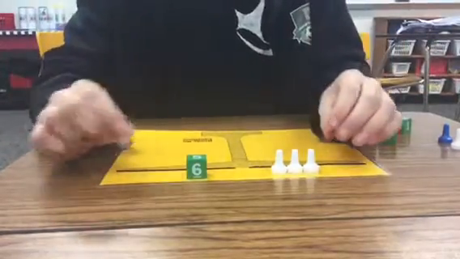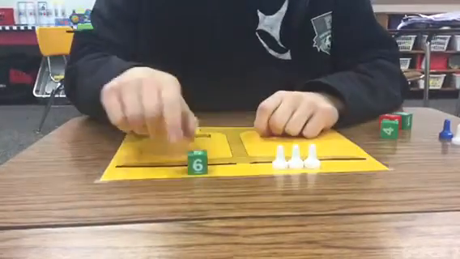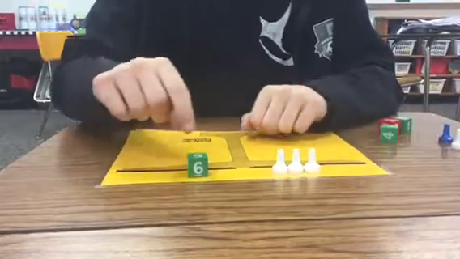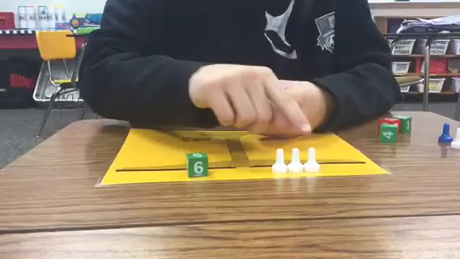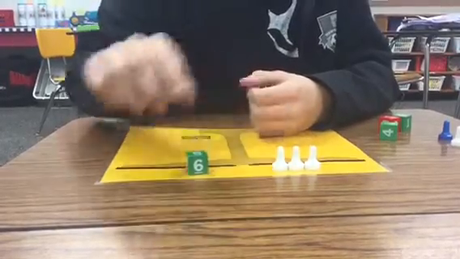Okay, so now we're going to add these up, or divide by 3 on each side. 6 divided by 3 is 2, and to double check our answer, we just go 2, 4, 6.